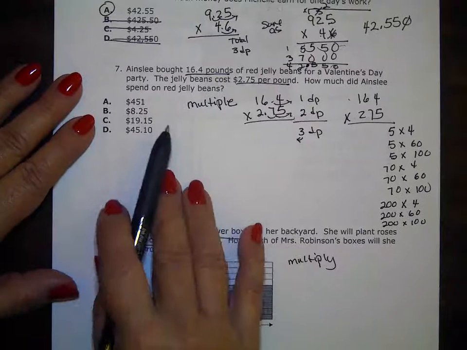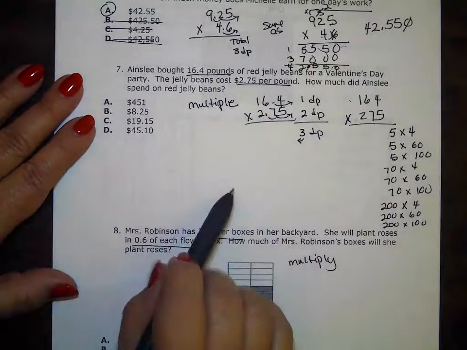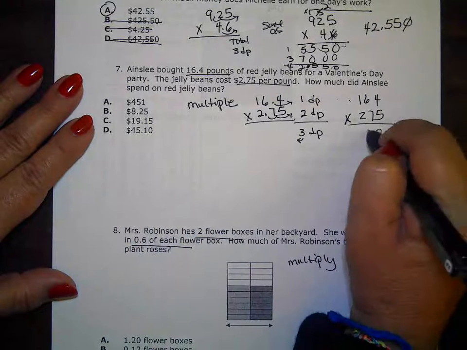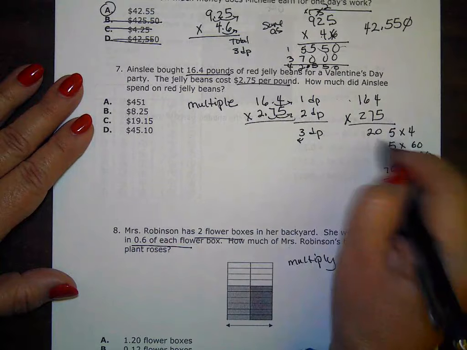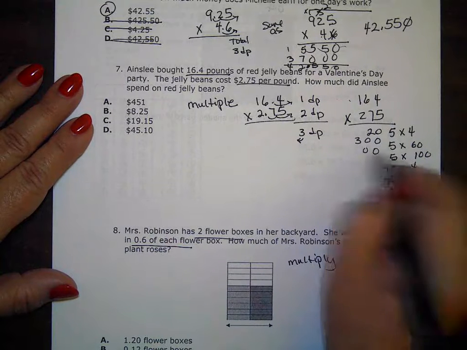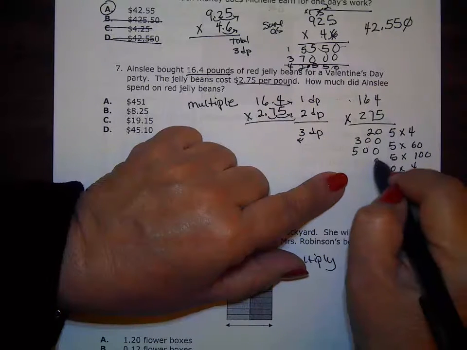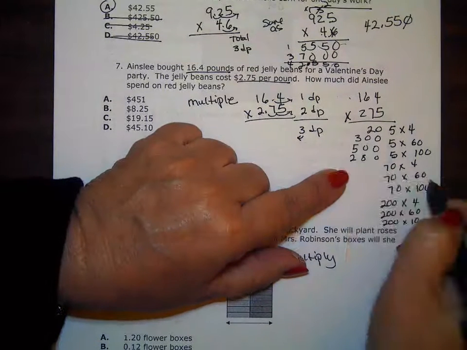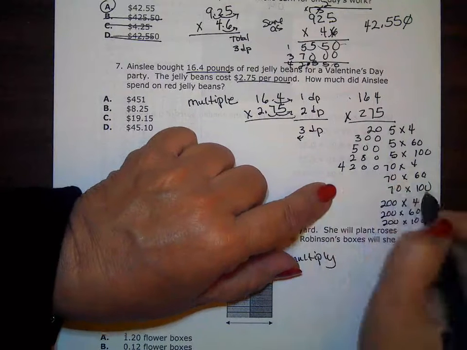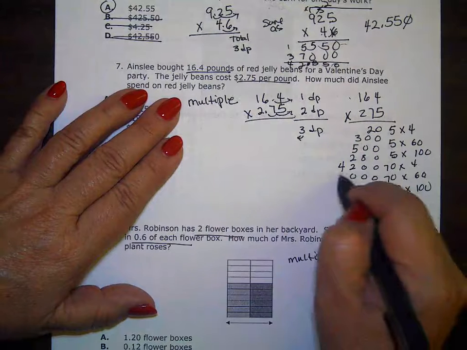Process of elimination for Ansley, who bought the red jelly beans for Valentine's. 5 times 4 is 20. This is 0 and 30. I have 2 zeros and 5. I'm just going to do it this way. I have 1 0 and 28. I have 2 zeros and 42. I have 3 zeros and 7.